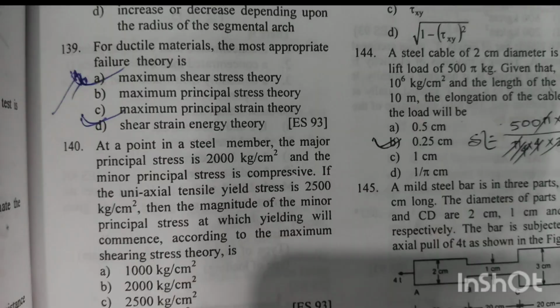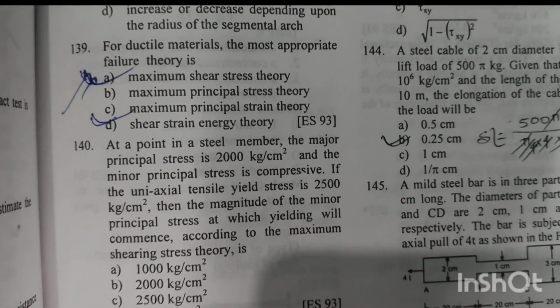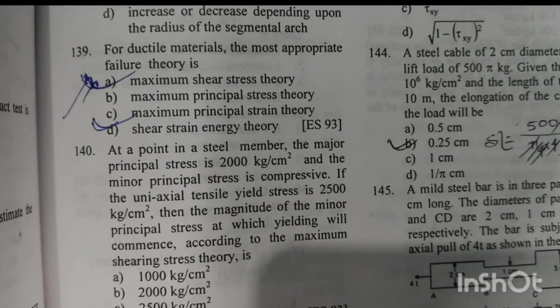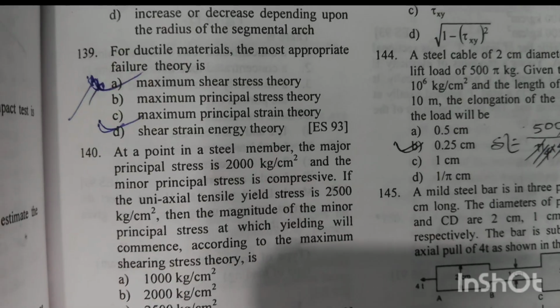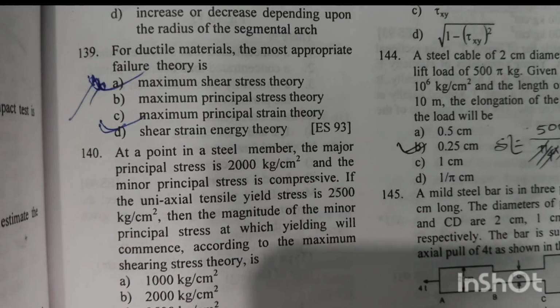Question number 139. For ductile materials, the most appropriate failure theory is shear strain energy theory. Option D is the right answer.